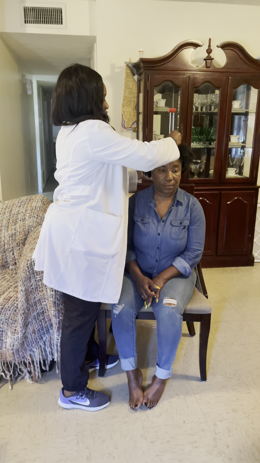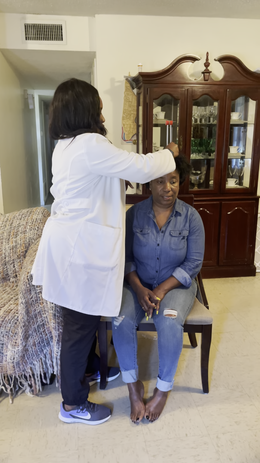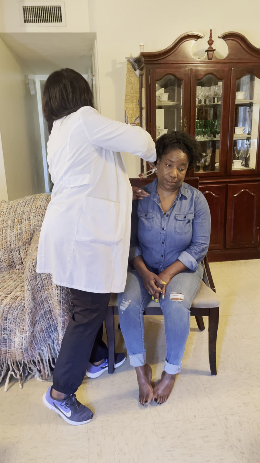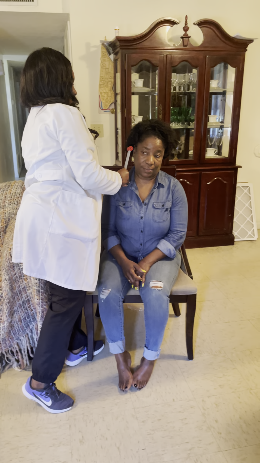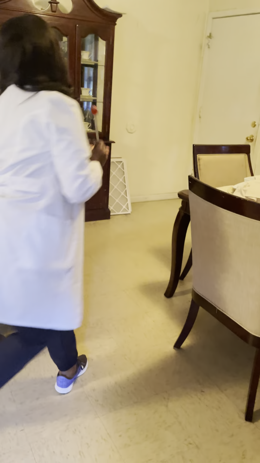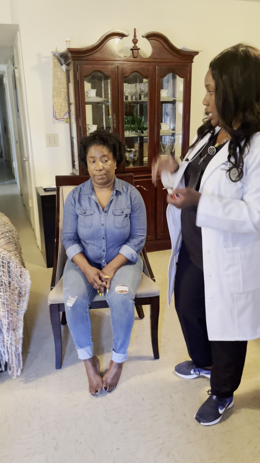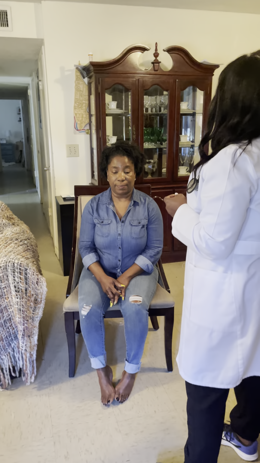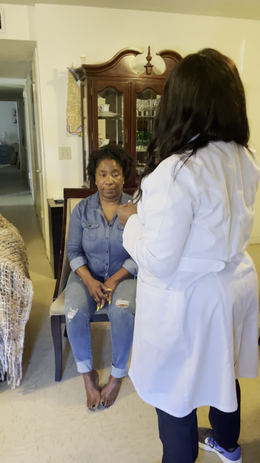Tell me if you feel this both bilaterally, both equally. Okay, and I'm testing for lateralization. Then this is the Rinne. Do you hear it? Yes. Okay. And then on the other side, and I'm testing whether air conduction is greater than bone conduction. Yes. Okay.